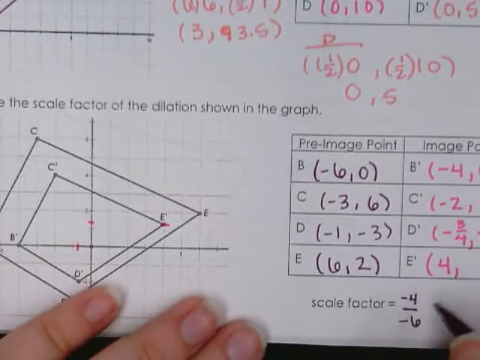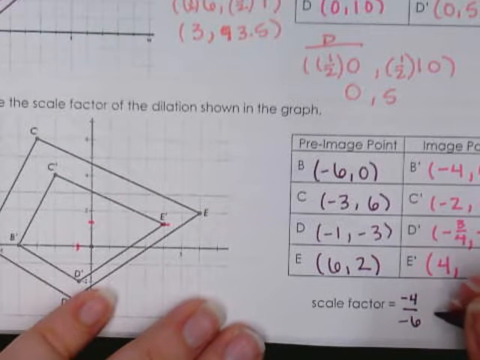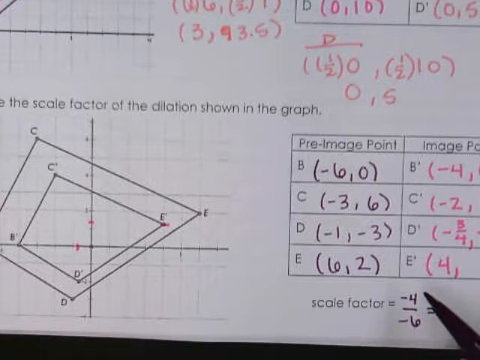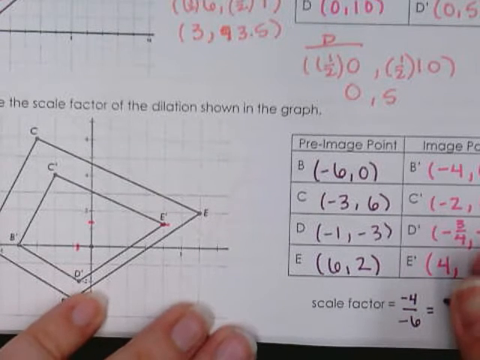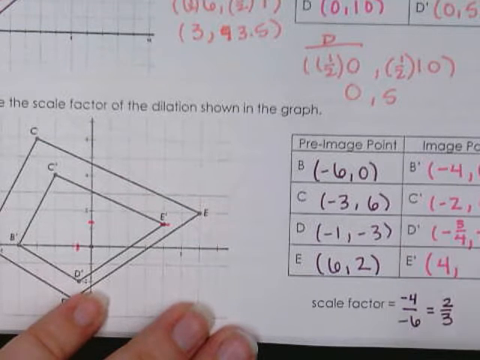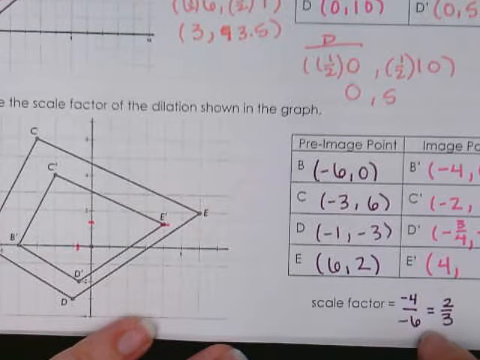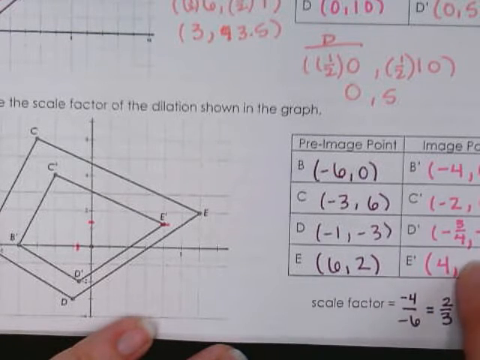Okay, so here, when I see negative 4 over negative 6, I'm going to reduce this fraction. A negative divided by a negative is a positive. And then 4 over 6 would reduce to 2 over 3. So there's our scale factor, 2/3. Now I can use the scale factor in order to determine these other points.